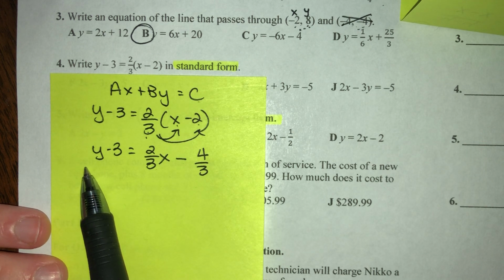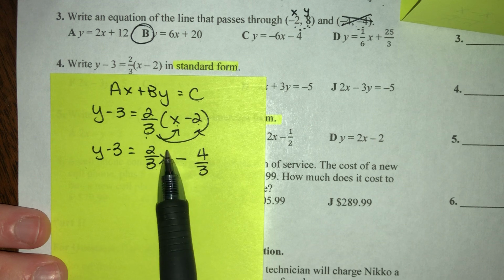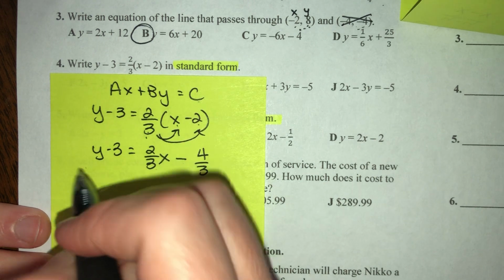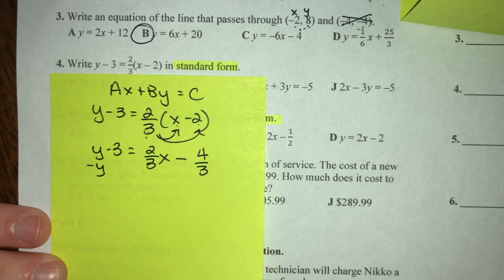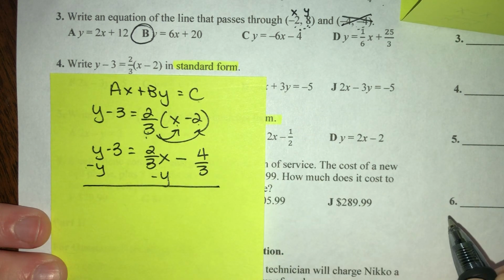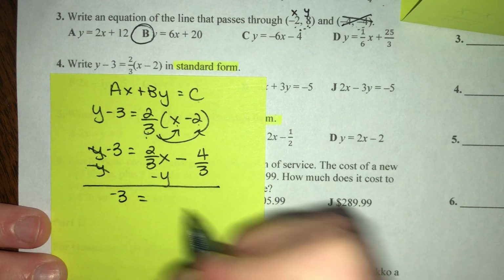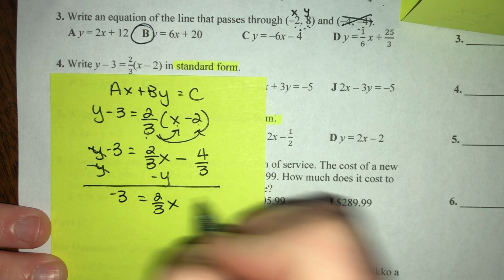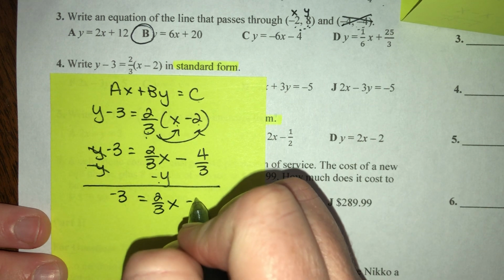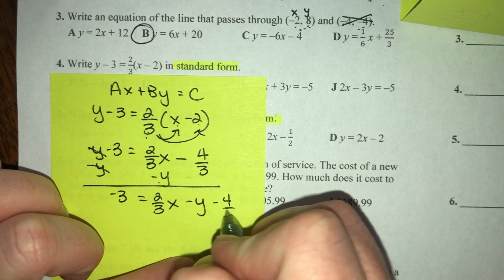And then my number in front of x would be negative. I don't want that. So I'm going to leave this alone, and I'm going to move this y. So to get rid of it over here, I subtract it. Whatever I do on one side of my equal sign, I've got to do to the other. Goes away here. So I'm left with negative 3 equals 2/3 x, and then I subtracted y. And then I still have this minus 4/3 on the end here.